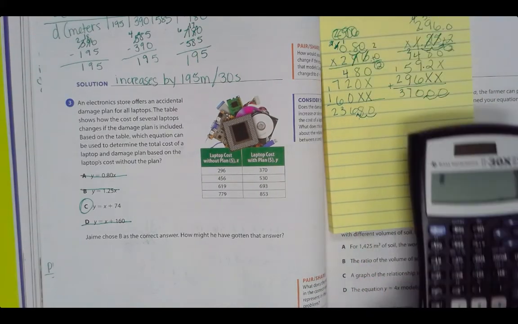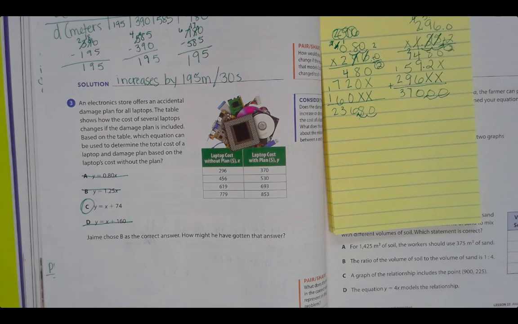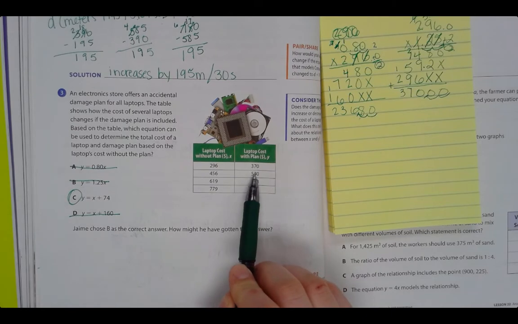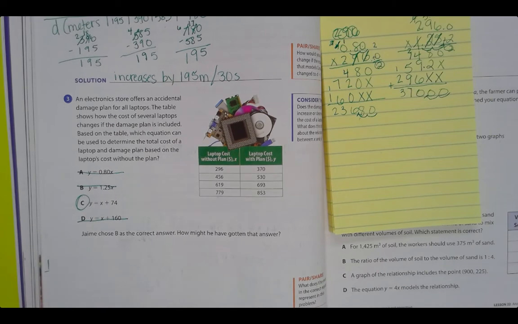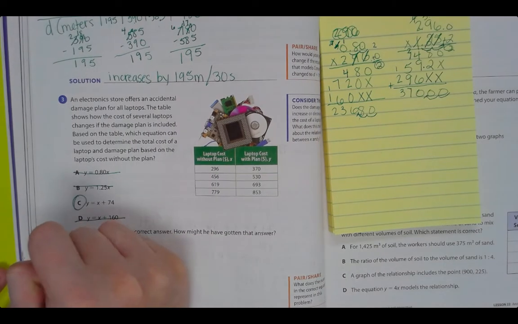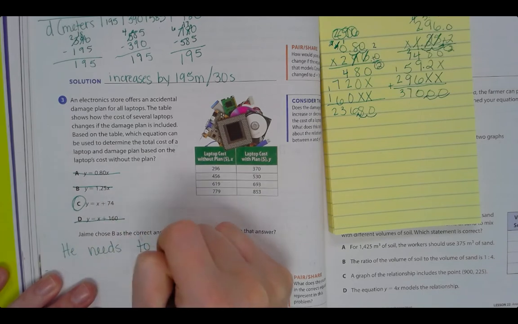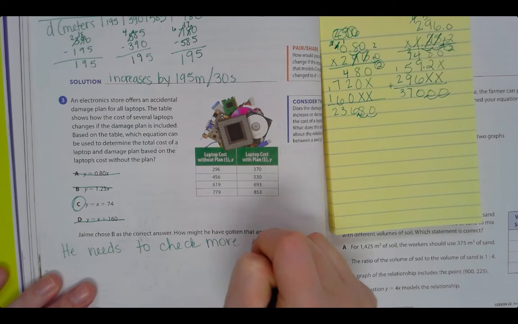Right, Jamie chose B as the correct answer. How might he have gotten that answer? Well, he got the correct answer on the first one, but he didn't go past the second, third, and fourth ones. So he needs to check all the answers. He needs to check more than one variable.